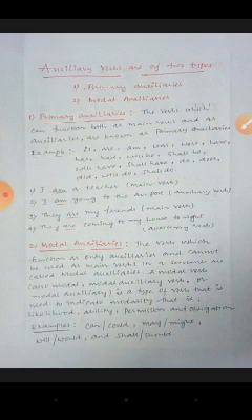Let us discuss primary auxiliary. The verbs which can function both as main verbs and as auxiliaries are called primary auxiliaries. It functions both as main verb and auxiliary verb.